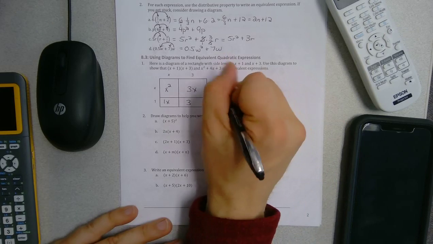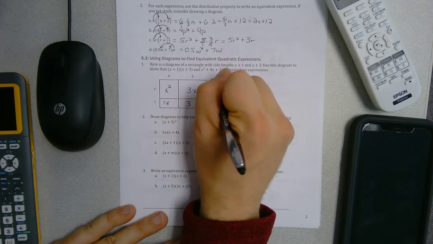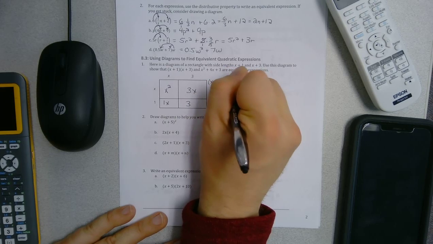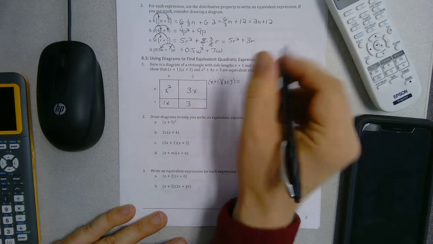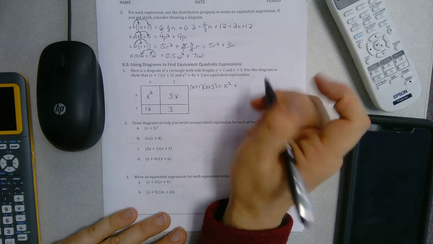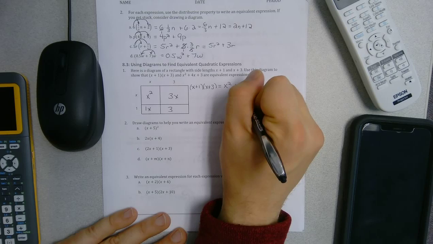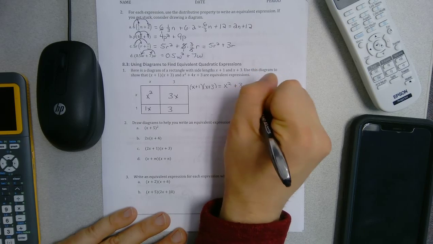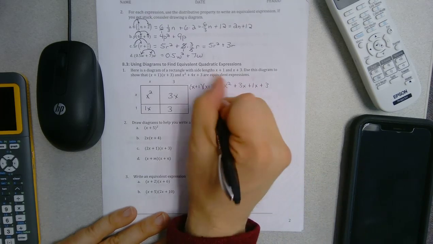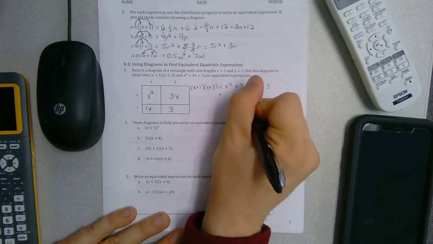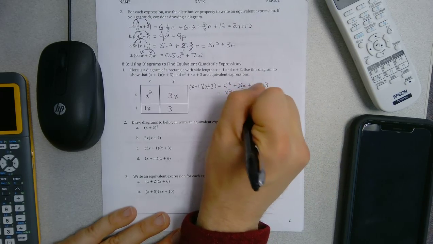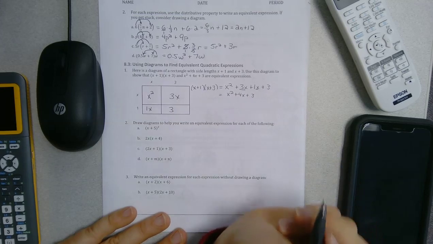In adding together my terms, we could say that x plus 1 times x plus 3 is equal to x squared plus 3x plus 1x plus 3, which is also equal to, if I combine my like terms, x squared plus 4x plus 3.